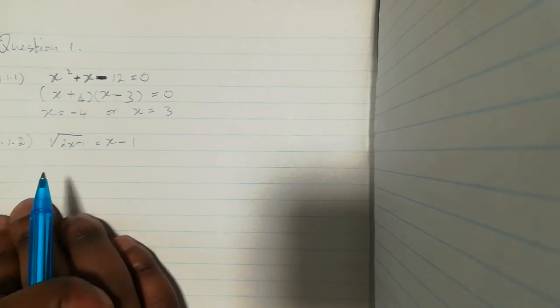Are we happy? Everyone with me? This is how you solve a quadratic equation. First you factorize it and then you get your answers. Moving on to the next question. Question 1.1.2. 2x plus 1 is equal to x minus 1. So how do you tackle a question like this?